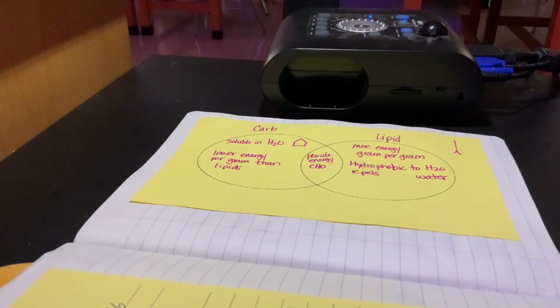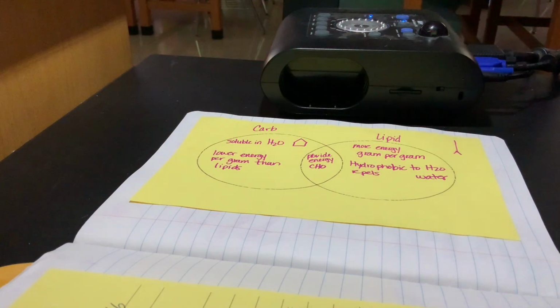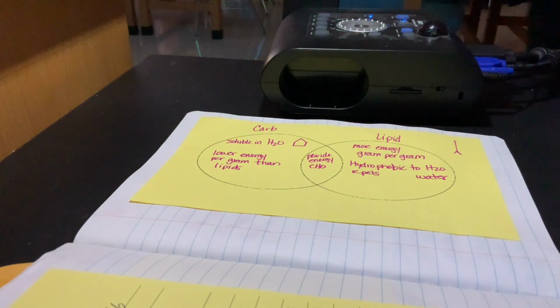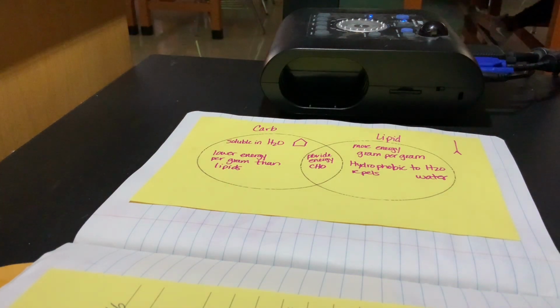I need you to open your journals up to the next blank page, and you need to have this Venn diagram in front of you that you grabbed on your way in the door. I want us to take a moment and compare and contrast carbohydrates and lipids, because even when we did that worksheet a minute ago, a lot of kids confuse which of these is fast energy and which of these is long-term energy.